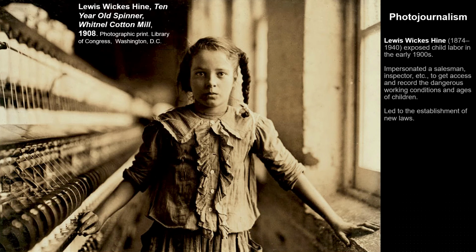There was a photographer named Louis Wickes Hine who was a photojournalist. He took pictures for newspapers, who was aghast at the way children were treated in large factories in this country. And he impersonated inspectors and salesmen and got into these factories and took pictures of these children, sometimes as young as 12 as the little girl here, and even younger. And they were in horrible shape.